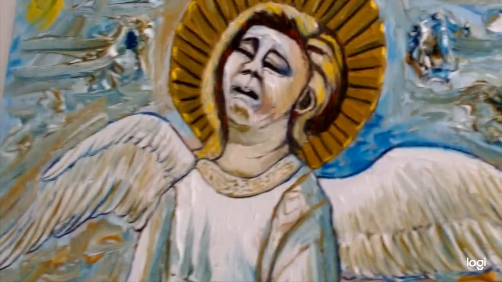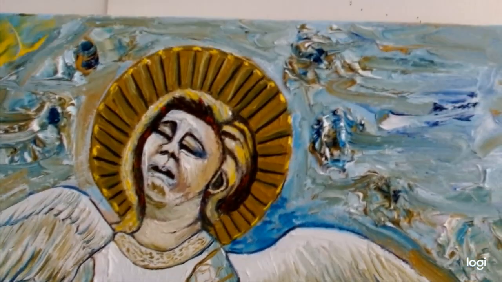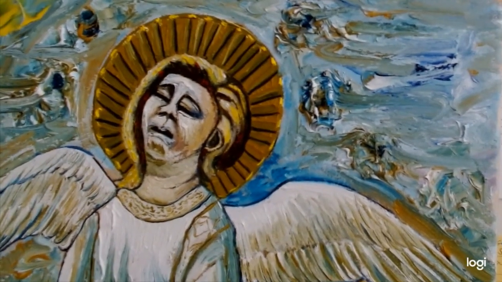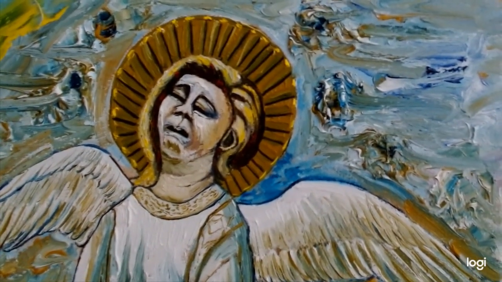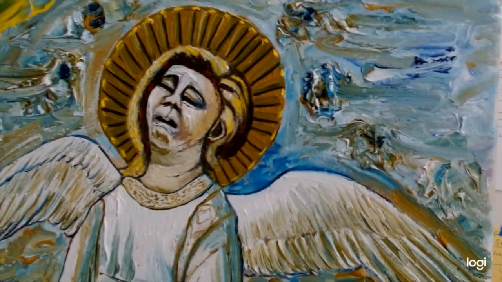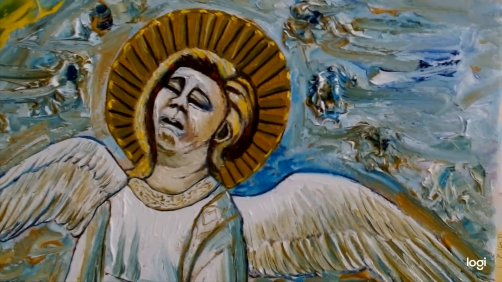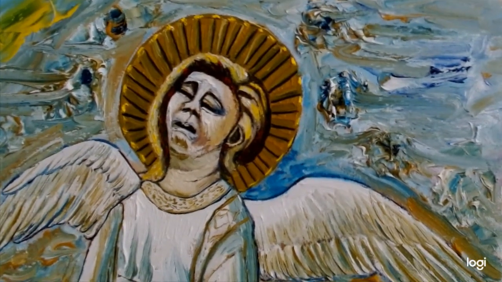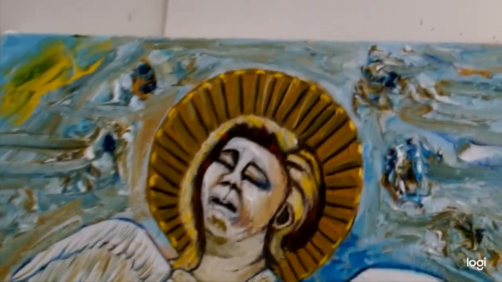You know, you realize looking at this painting just how subtle and sophisticated Giotto's draftsmanship was. It always seemed kind of crude to me before, but it's not at all crude. It's extremely sophisticated.